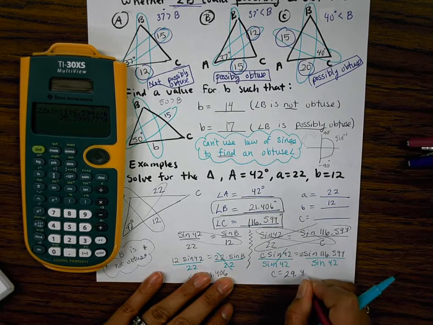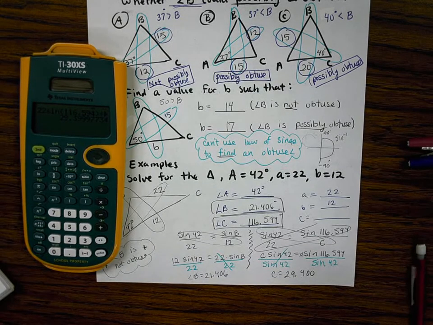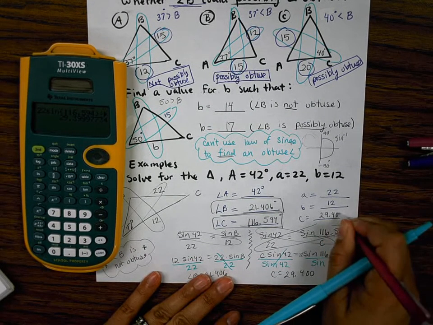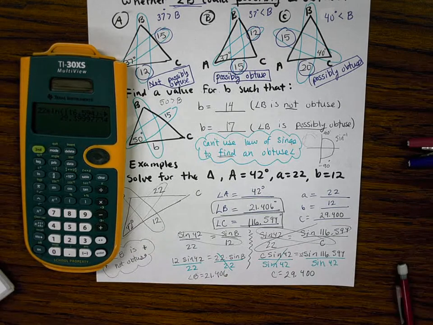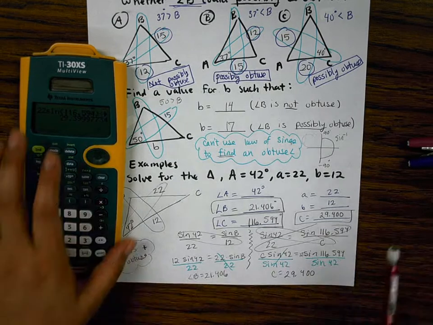29.400. When you round the 399 blah blah blah 7, it rounds to 29, and yes, you put the zeros in there. 29.400 to show that you rounded. Okay.